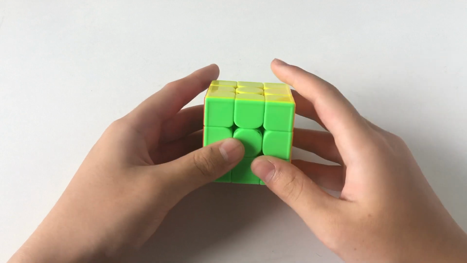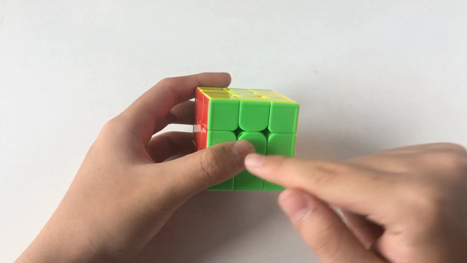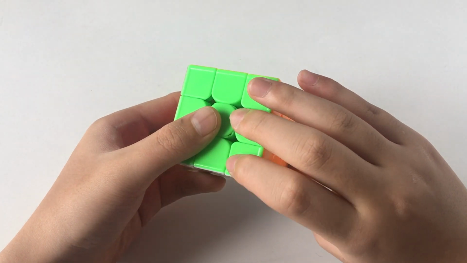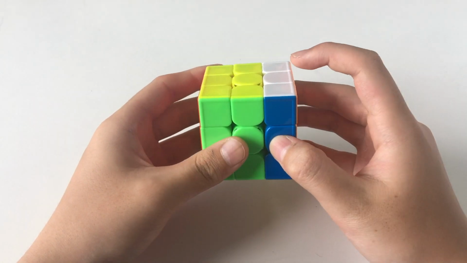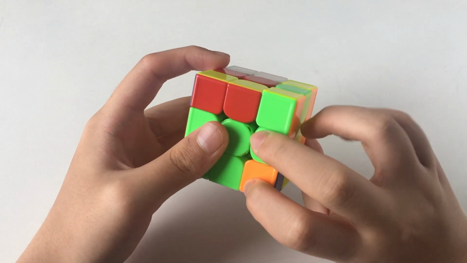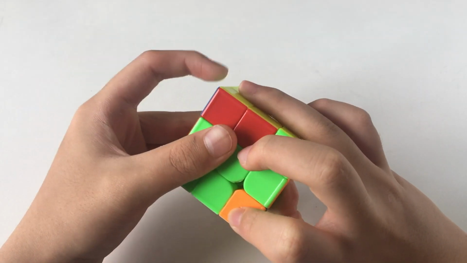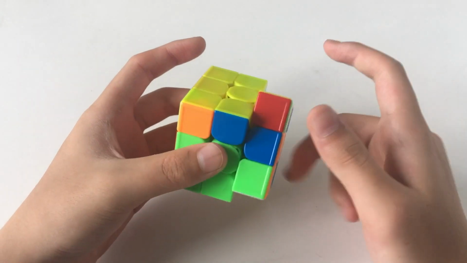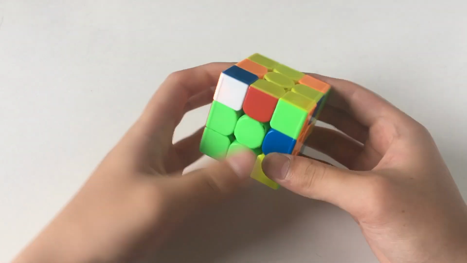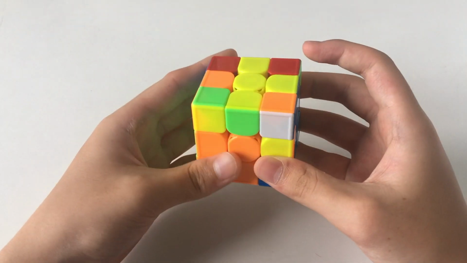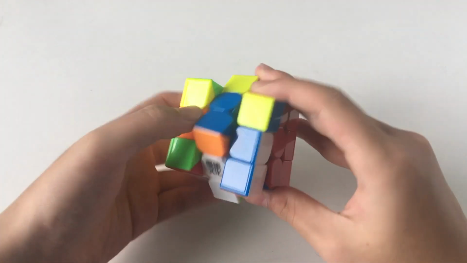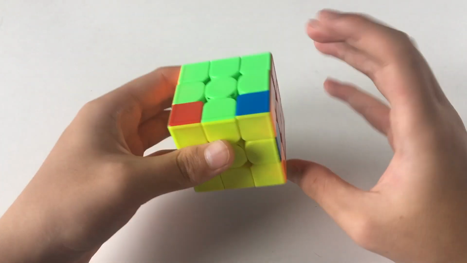So here is briefly what I did for my U-perm. Now, first I started practicing like this. And trust me, I did do something like this when I was first practicing. You don't need to worry about your finger tricks at the start. Just do the algorithm and see if you can do the algorithm.